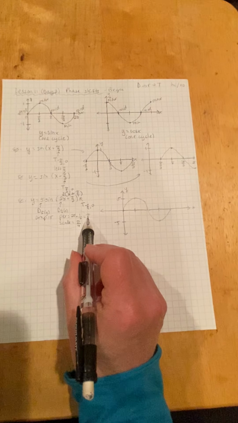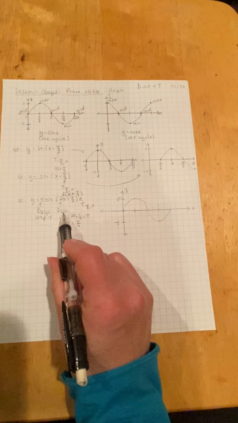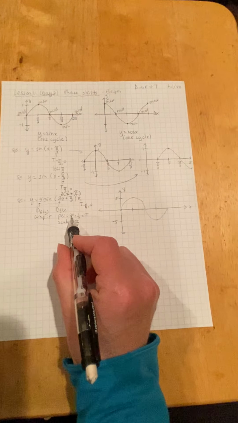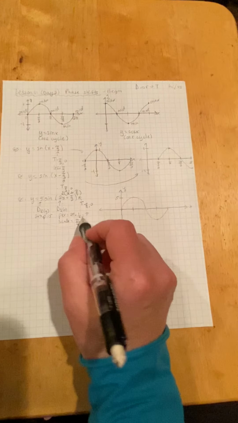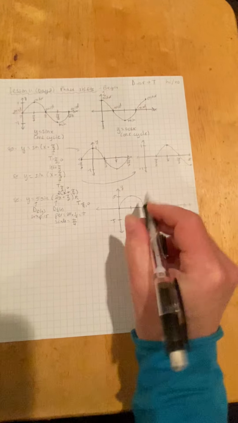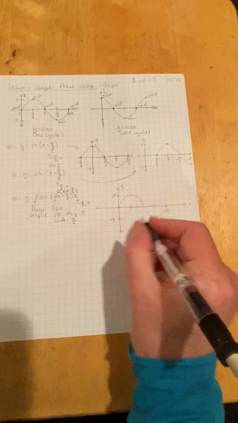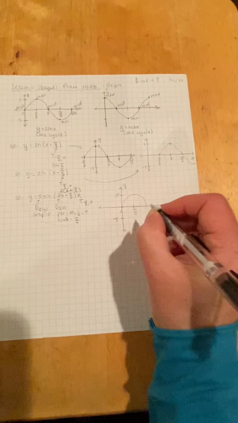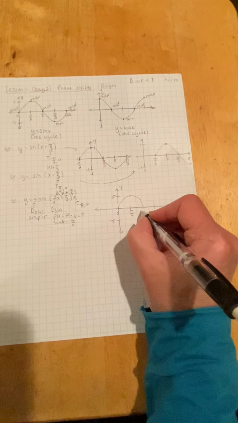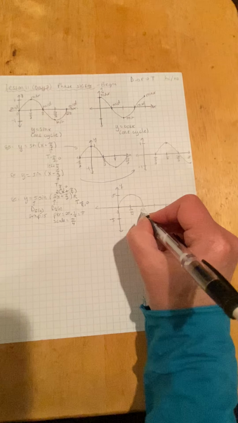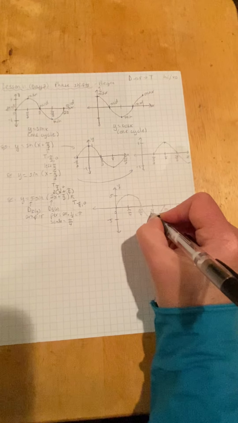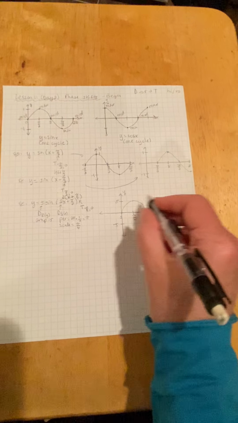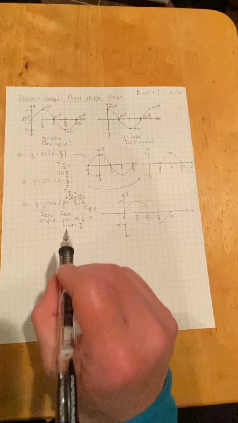Now I'm going to look at my horizontal dilation. Remember, I've scaled this by factor 1/2, which means I've compressed it, which means my period is not 2 pi radians like the parent graph, it's only pi radians. And there are 4 equal intervals that make up that cycle, so I divided pi by 4. So now I know every pi over 4 radians, I get another critical point. So 1 pi over 4, this is 2 pi over 4, you can write that as pi over 2 if you'd like. That's 3 pi over 4, and then that would be 4 pi over 4, or pi. So this is what my sketch looks like with just the dilations, but I'm not done.